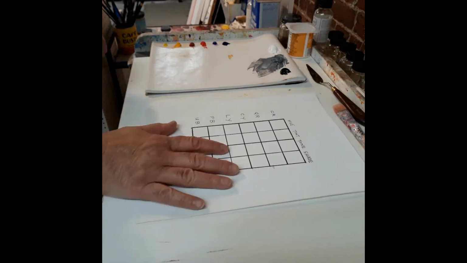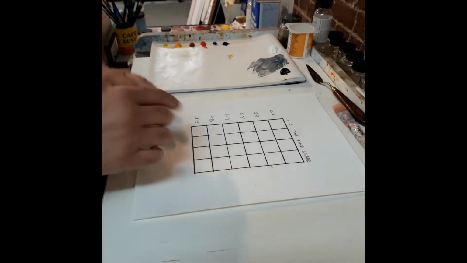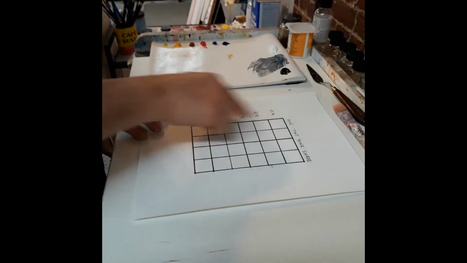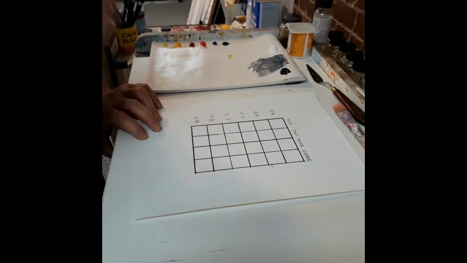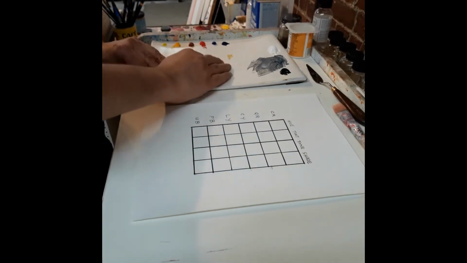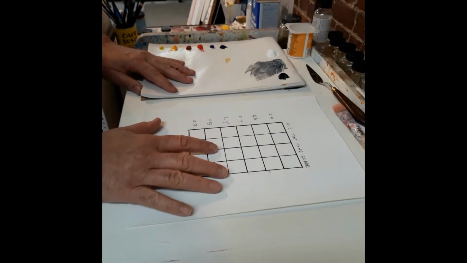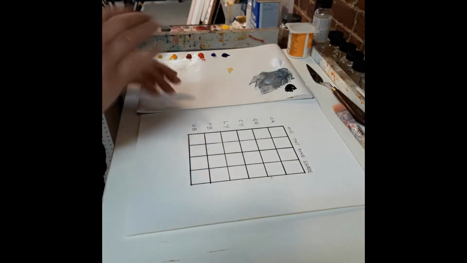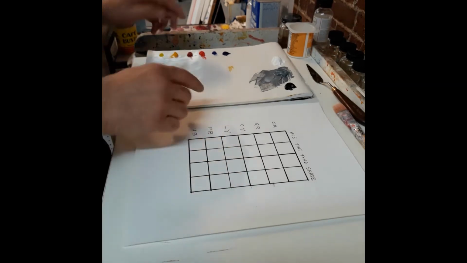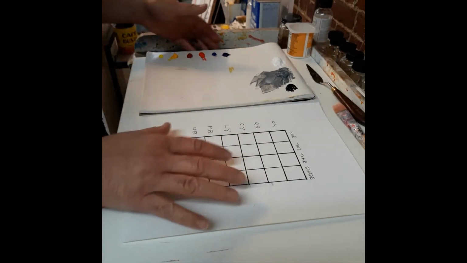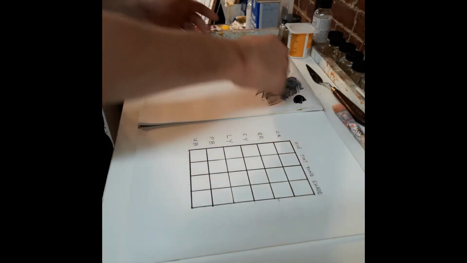So to begin our chart of the different tints, tones, and shades of the primary colors in our palette, I laid out my colors on a palette. I wanted to talk about that quickly. This is palette paper. You can use a regular wooden palette, but I tend to use palette paper. It works for me. And I've laid out my colors along the periphery of the palette.